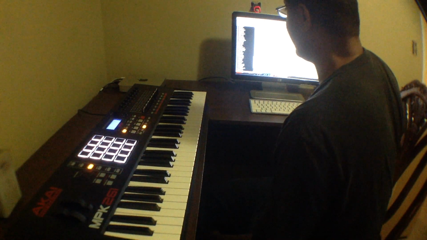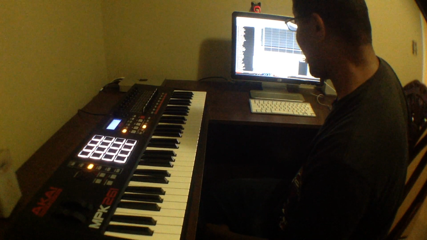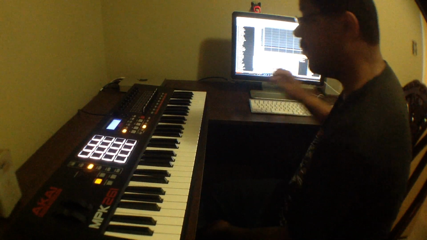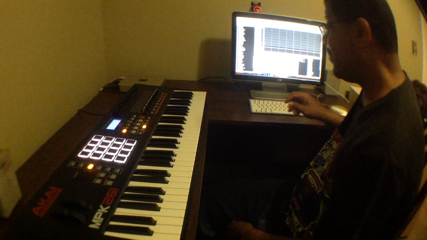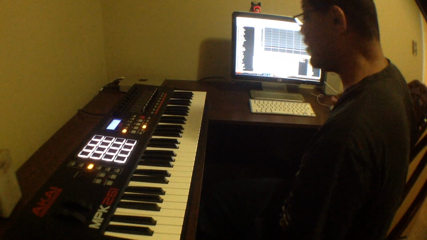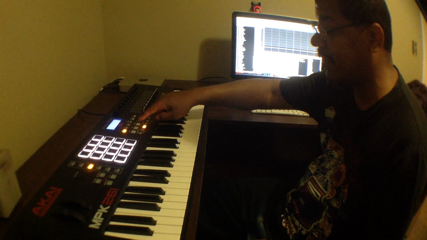I can't even get to it on the MPK software to map it out. I would like to be able to bring it up, map it out, hit one of the Q-Links knobs, turn one of these knobs, click it, and have it control that knob. Now the play, record, and stop are just what they are. This is the record, this is the play, and this is the stop.